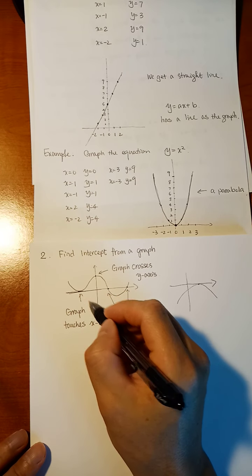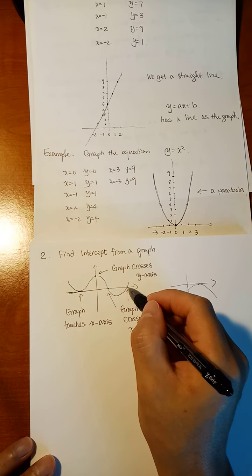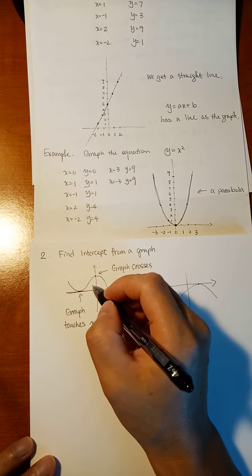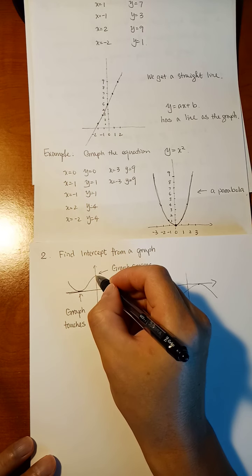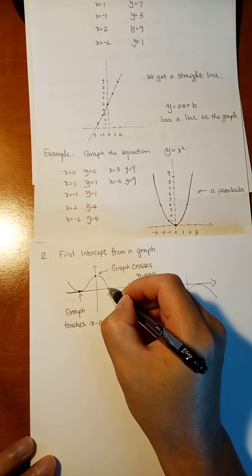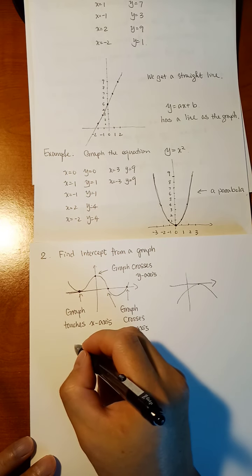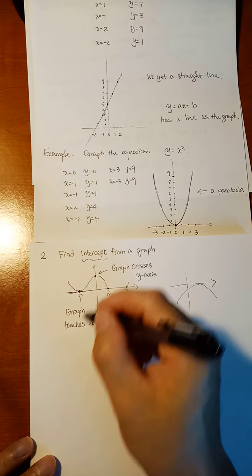And whether a graph touches x-axis or crosses x-axis or crosses y-axis, those points are called intercepts. Intercept, this word, intercept.